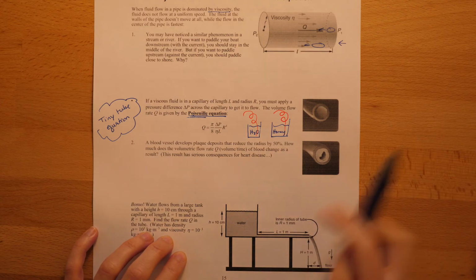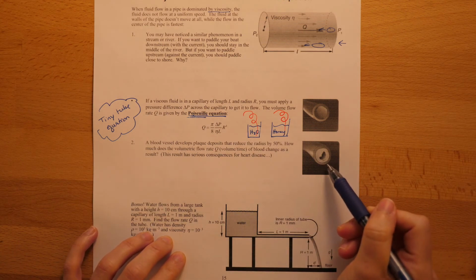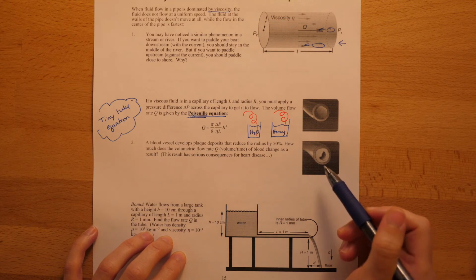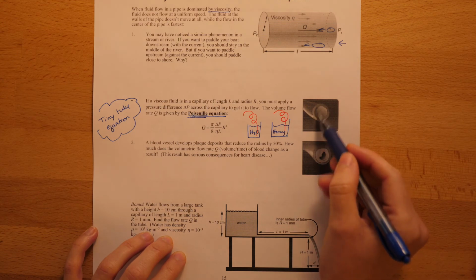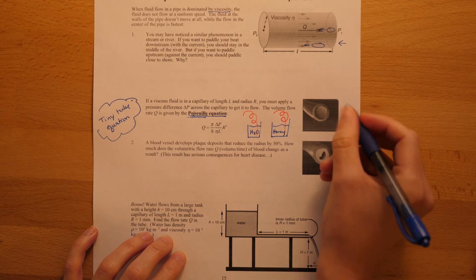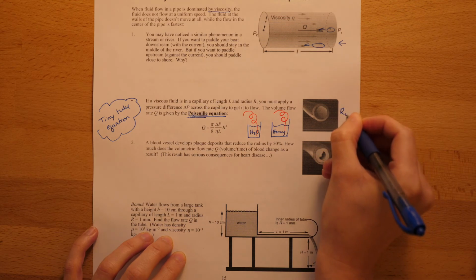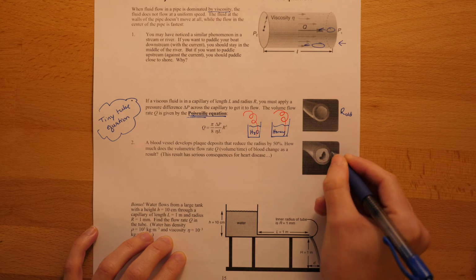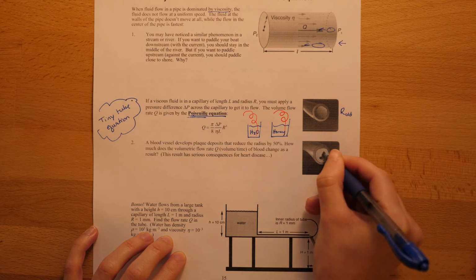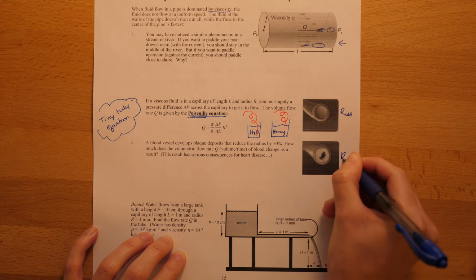Okay, so what are the applications for veins and arteries? Well, if you have a normal healthy blood vessel that doesn't have a lot of plaque buildup, let's say it has a radius r old, but then a lot of plaque builds up and now the radius has decreased, so all of this is plaque, so now the radius is very small, so you have a new radius.